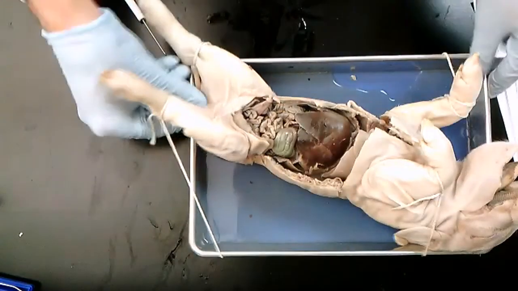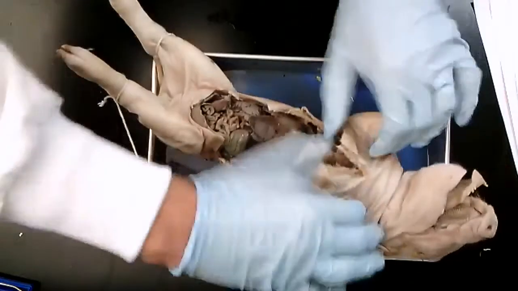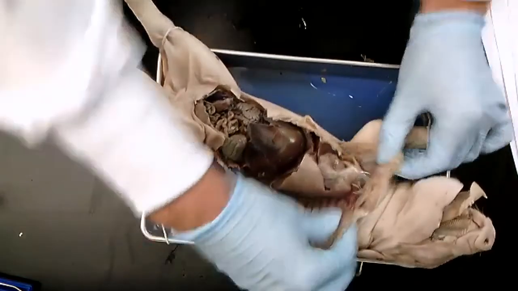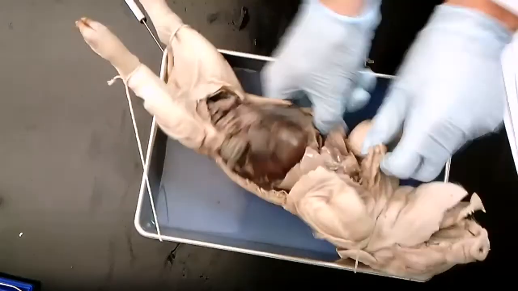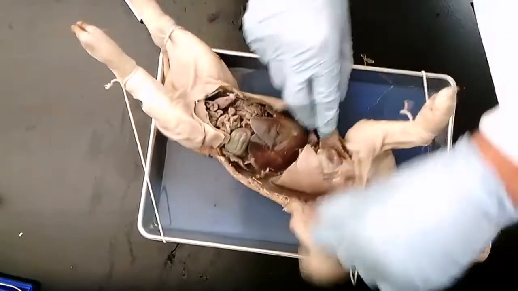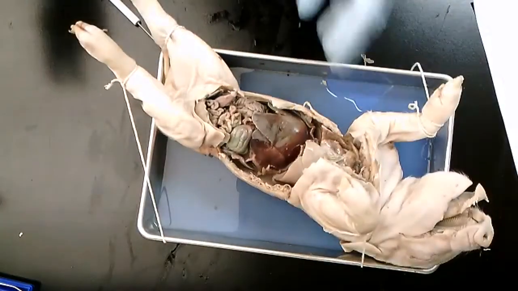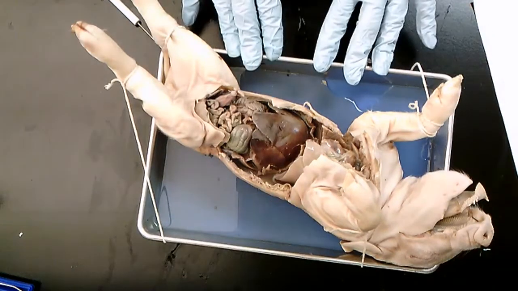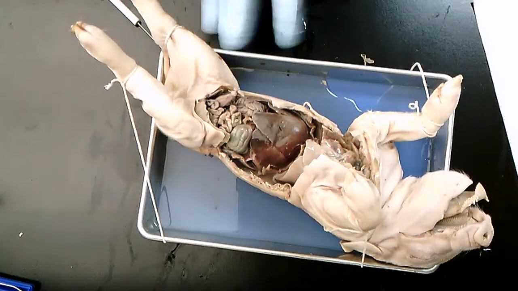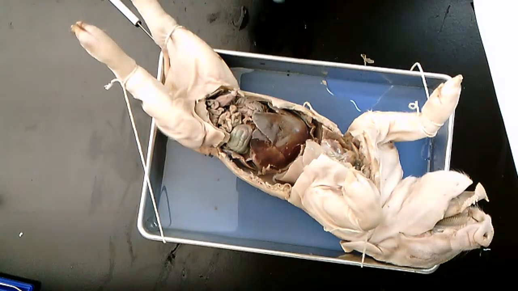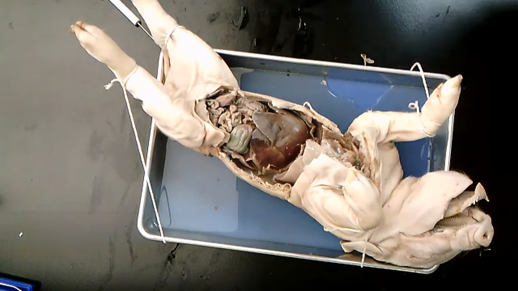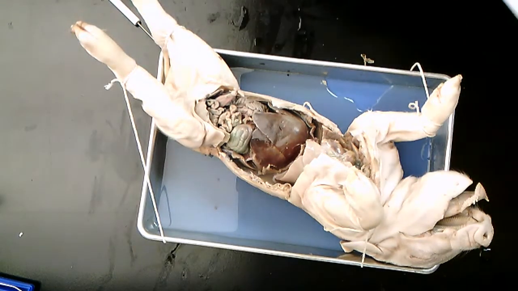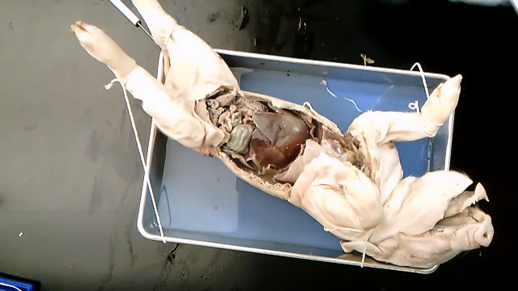All right. So now, for the most part, we've exposed the organs. So now your students, my suggestion would be first to have your students identify the organs when they're inside the cavity before they start to take them out, because I think if this is their first time doing it, it's going to be a little easier to learn what they are when they're in the cavity.